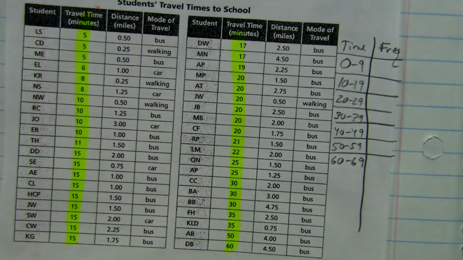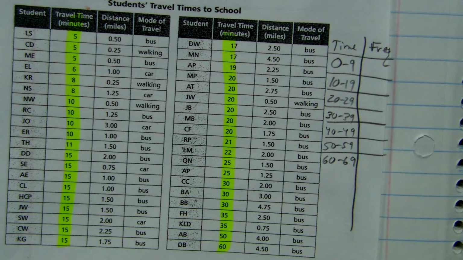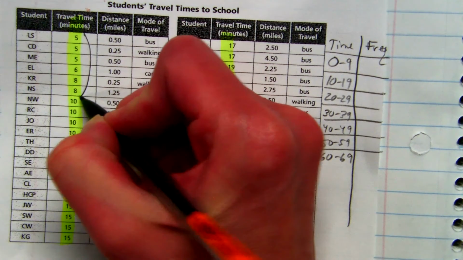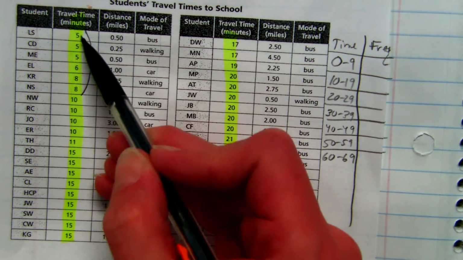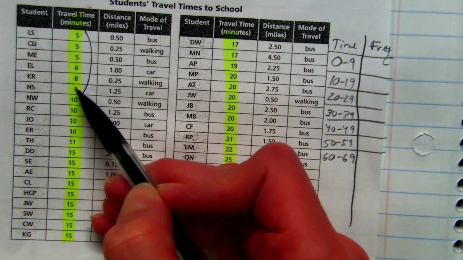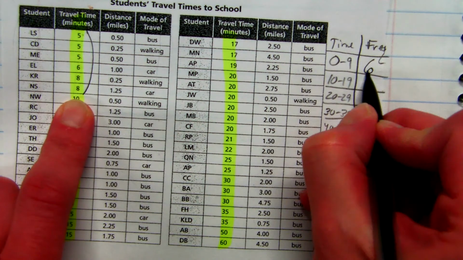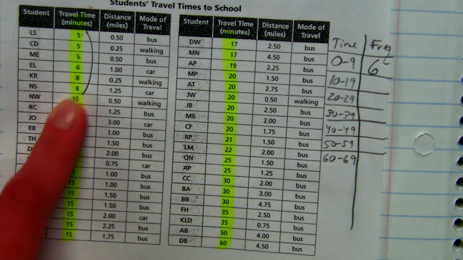So how many numbers would we have that are in the 0 to 9 minute bar? So that would be everything from this 5 down to this 8. How many people is that? 1, 2, 3, 4, 5. Wait, 1, 2, 3, 4, 5, 6. When we hit 10, that's going to be in the next bar. So I'm just going to put 6 over here. And we'll put it on the graph here in a second.